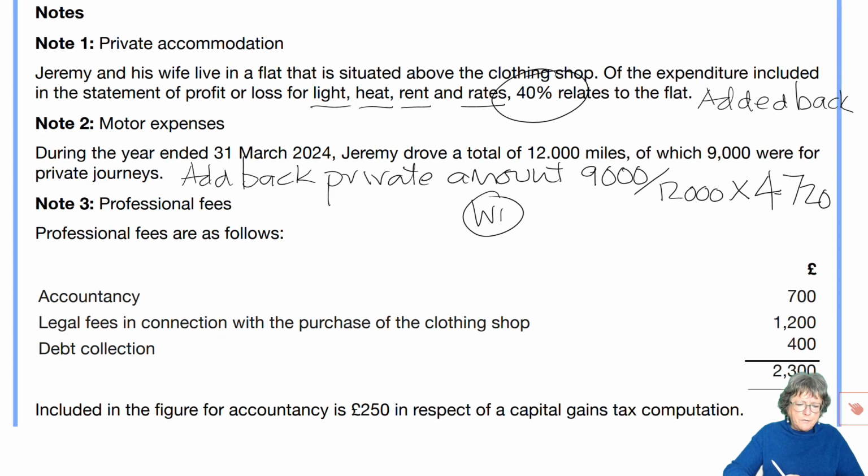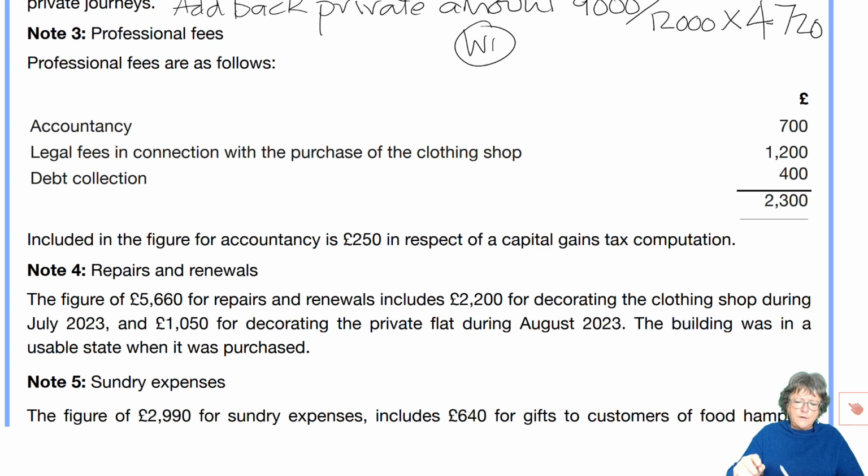Okay, we have professional fees here that we need to deal with. Accountancy. That's more than acceptable. Legal fees in connection with the purchase of the clothing shop. That's probably acceptable. It's the fees. Debt collection. Fine, not a problem with that. However, in accountancy, we've got £250 for a capital gains tax computation for the individual. That will need to be added back. It's private use.